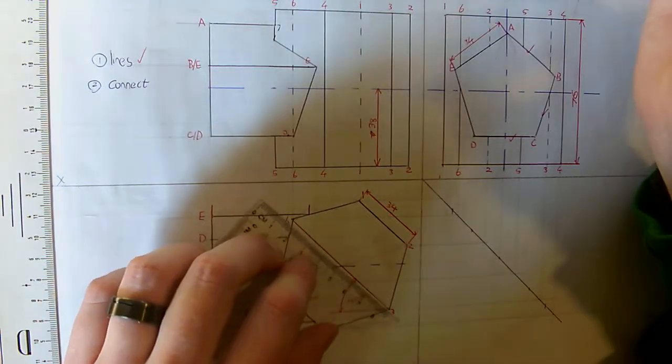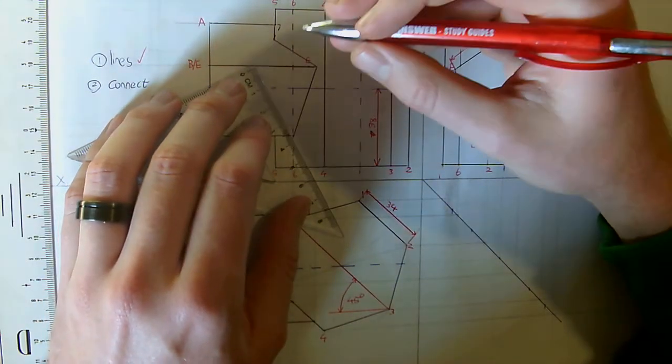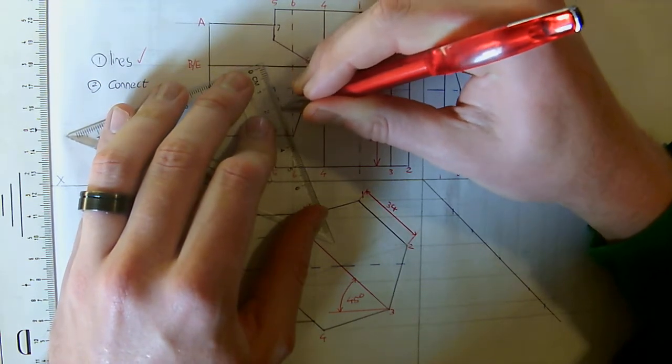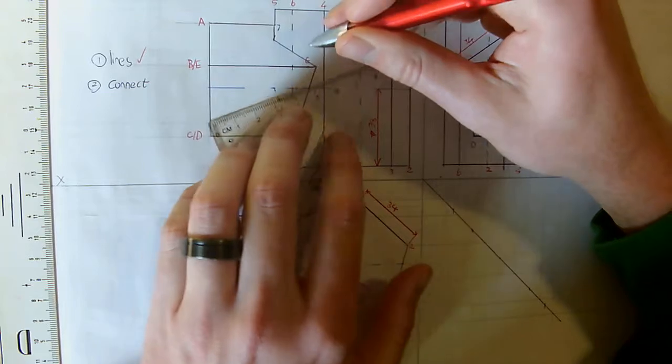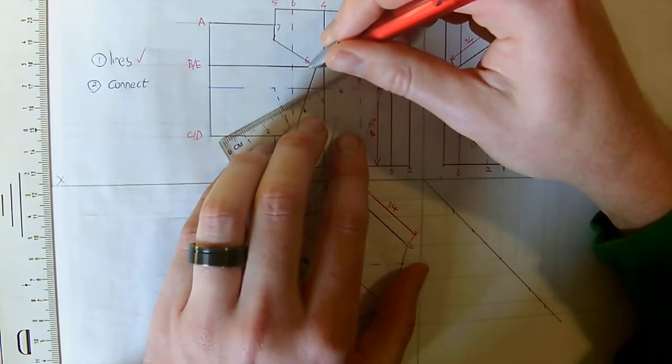Okay, so D to E. And remember, everything is now hidden detail because it's at the back. This. Then back. That's why I made a mark at E.